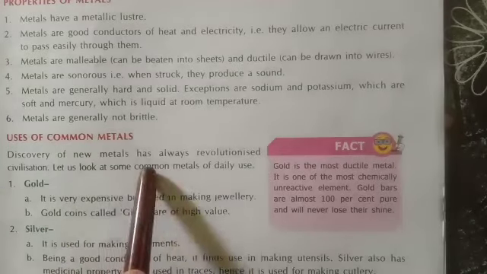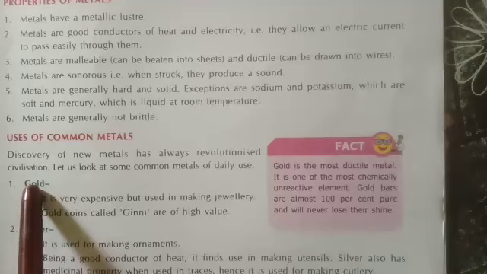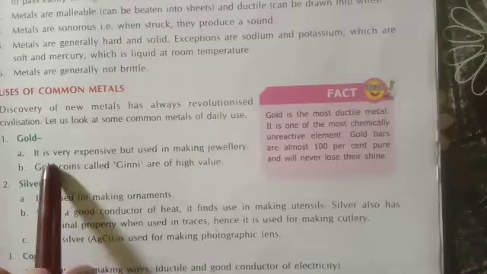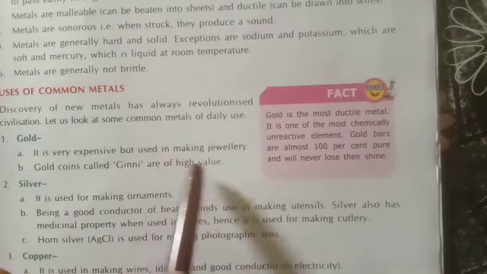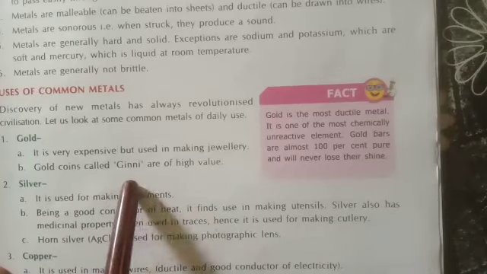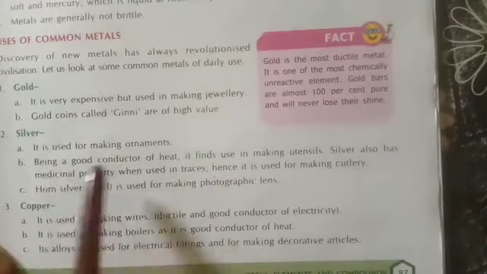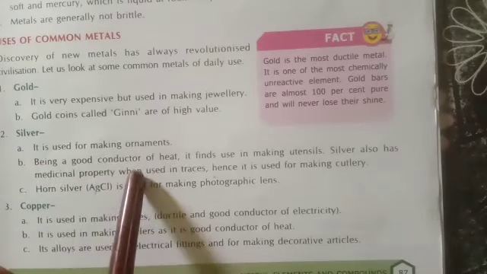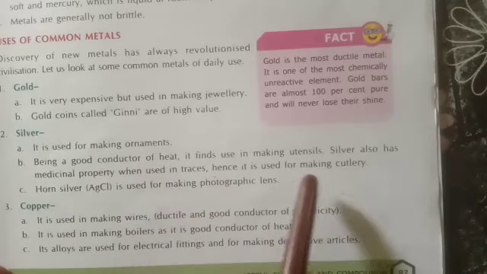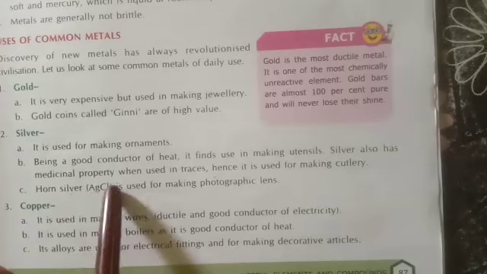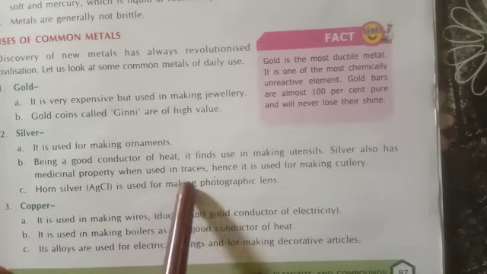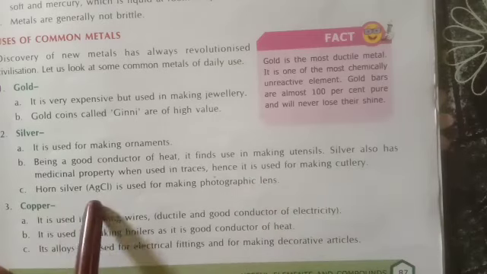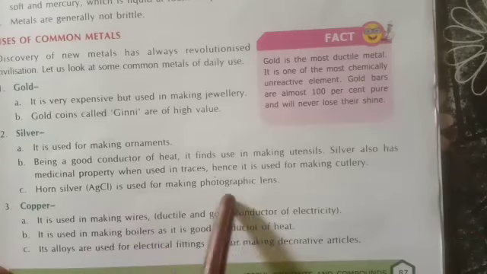Discovery of new metals has always revolutionized civilization. Let us take some common metals like gold. It is very expensive but used in making jewelry. Gold coins called guinea are of high value. Let's come to the second metal, silver. It is used for making ornaments. Being a good conductor of heat, it finds use in making utensils. Silver also has medical properties when used in traces, hence it is used for making cutlery. Some silver compounds, like silver chloride, are used for making photographic lenses.